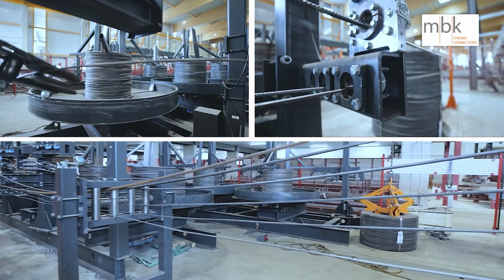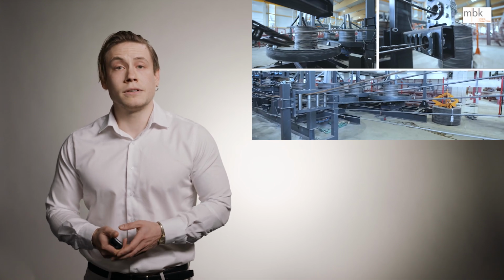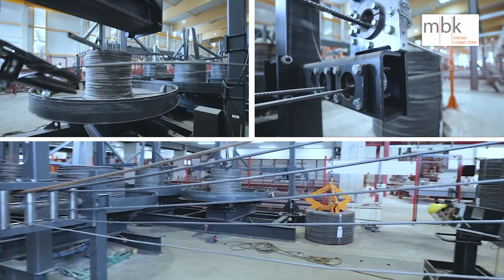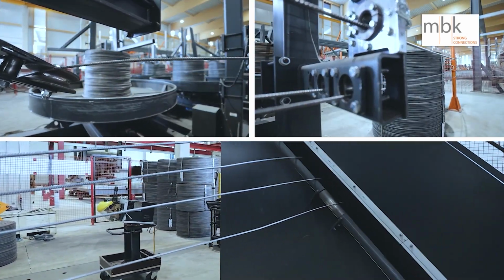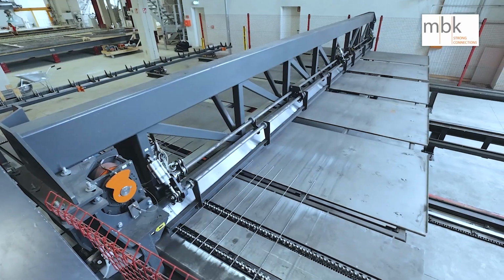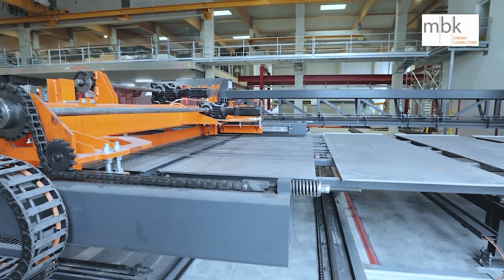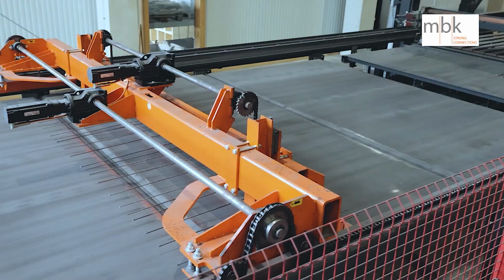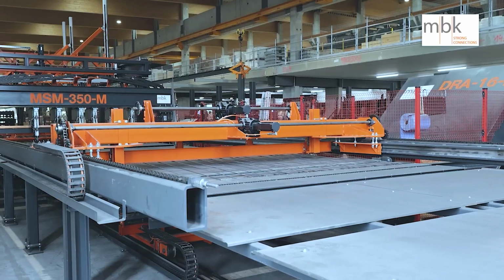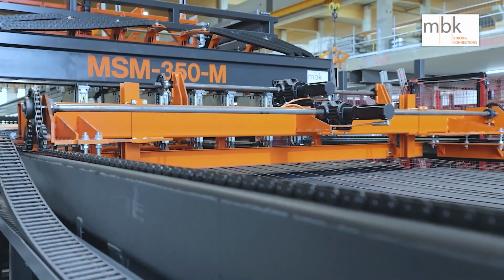Here is a short clip of a mesh welding machine in production to give you a better idea on how the production data from ALLPLAN is used later. So here we see the wires getting unwinded from the coils, straightened, cut, and then put on the table in the desired pattern. Now we see the shift on the table, and the machine pulls the longitudinal bars to the welding unit.